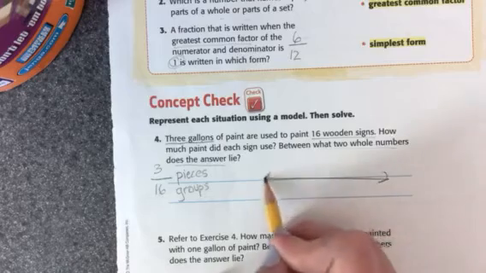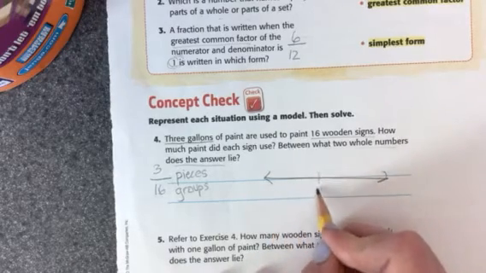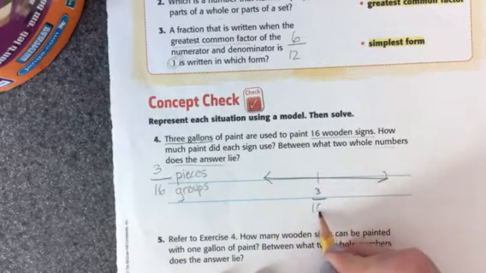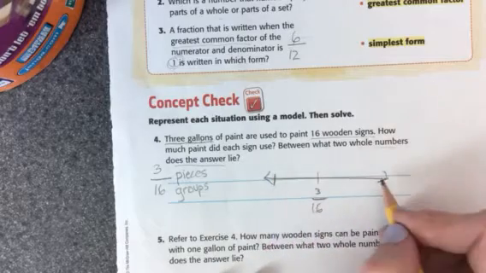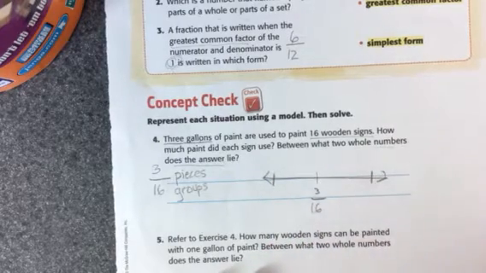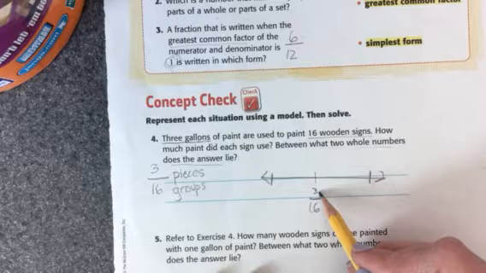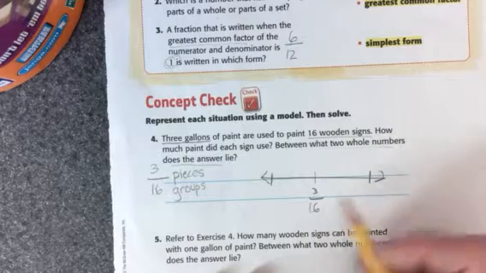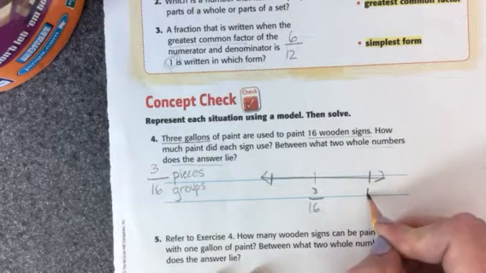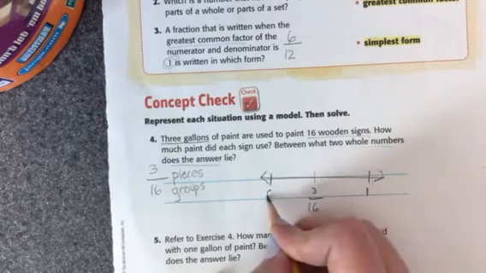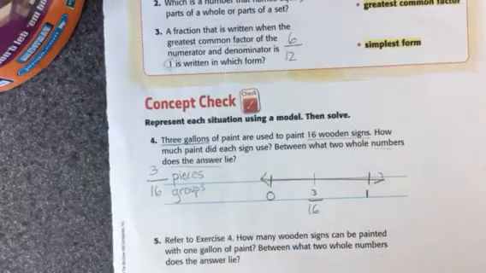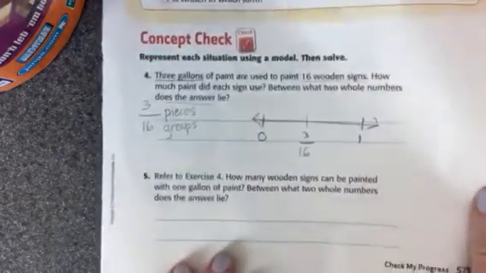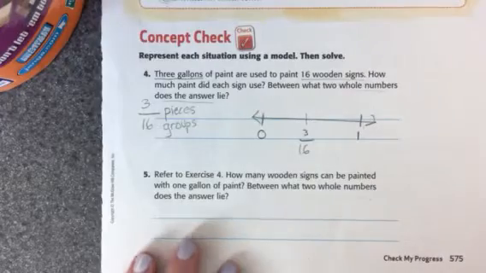Now the next part of this says, between what 2 whole numbers does the answer lie? So if I had a number line here and 3/16 was on my number line, what would be the whole number right here and what would be the whole number right here? Well, we've talked in class that if the numerator is smaller than the denominator, then the fraction is less than 1 whole. So I know that 1 whole goes on this side, which means that 0 goes over here on this side.